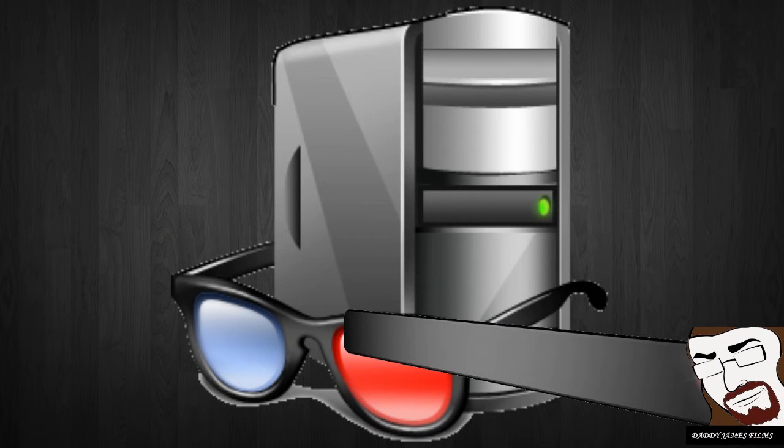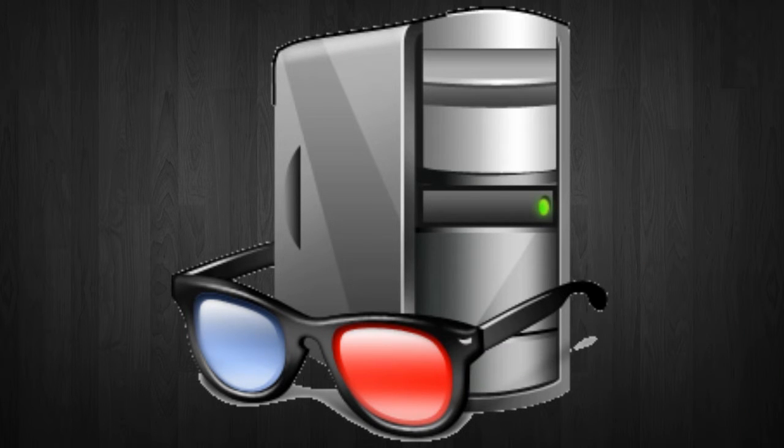Okay, if you don't know what all you have in your computer, get this program. It's called Speccy. What Speccy will do, it'll read all your system's information and tell you what all's in your computer.